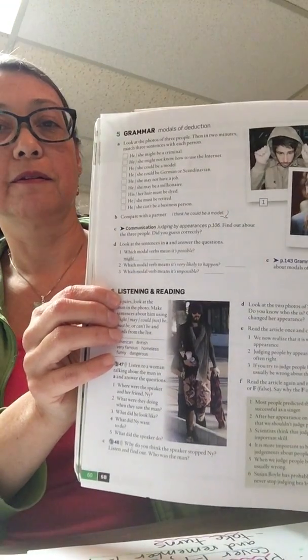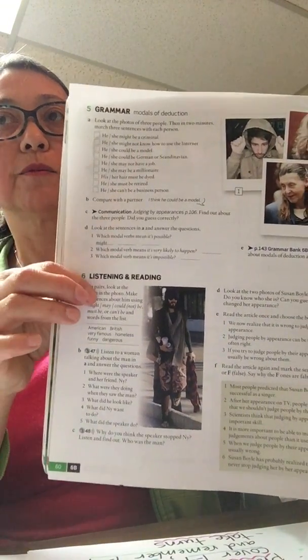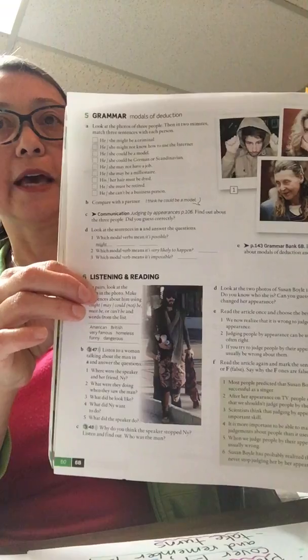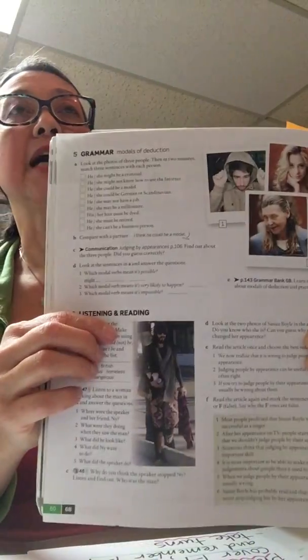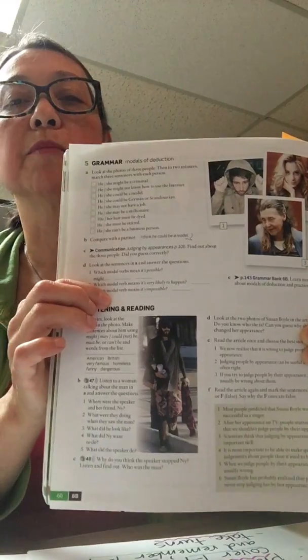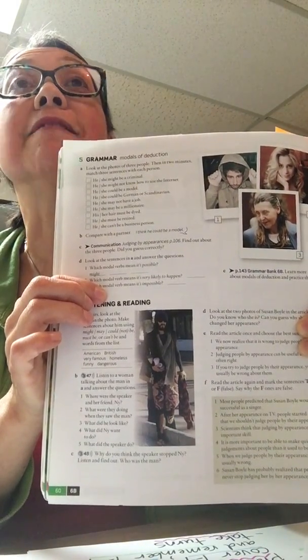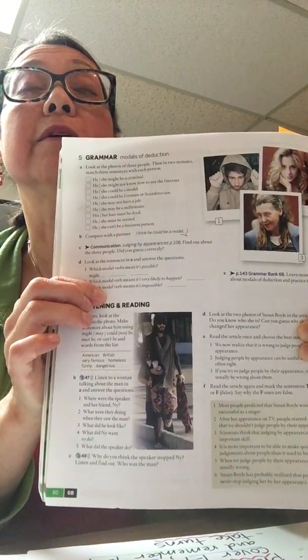Good. So, which modal verb means it's possible? Might? Yes. What do you think, Andre? Could? Yes. May? Maybe? Yes. Good. Sue? All right. Which modal verb means it's very likely to happen? Must. Yes, thank you. And which verb means it's impossible? Yes, thank you, Jose. Can't. Right. Very good.